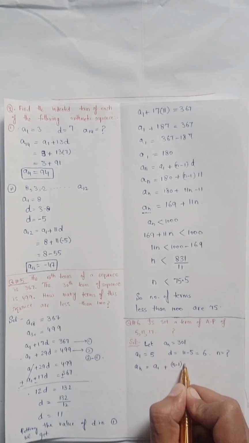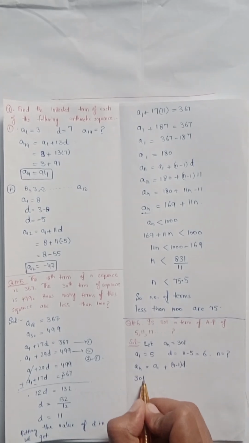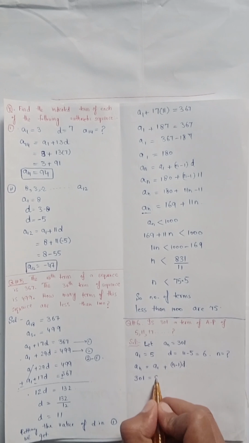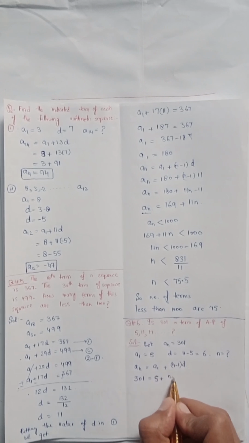an is 301, a1 is 5, plus (n minus 1) into 6.